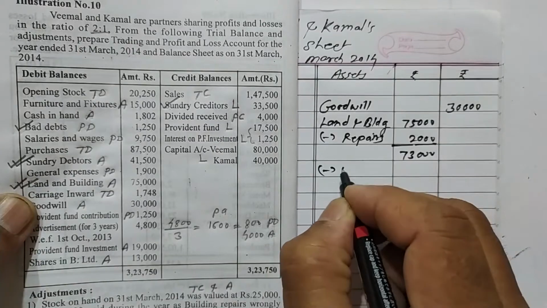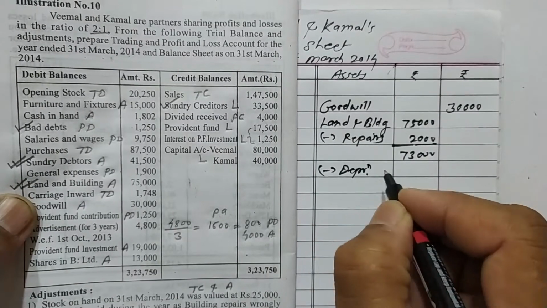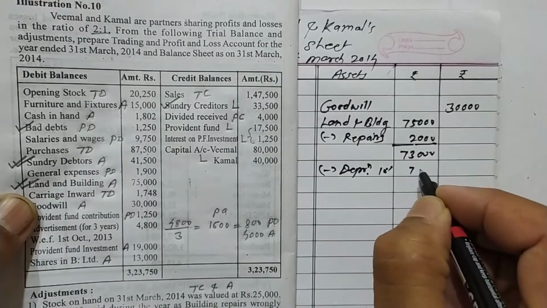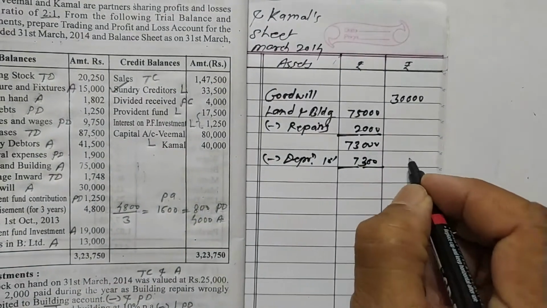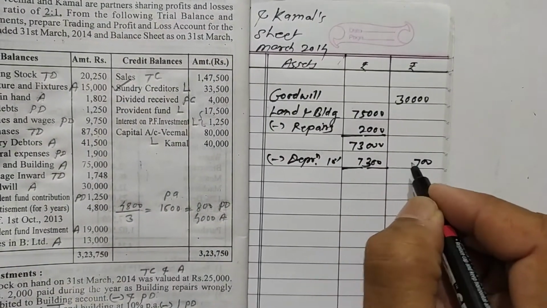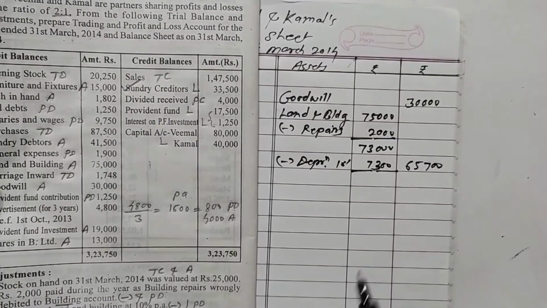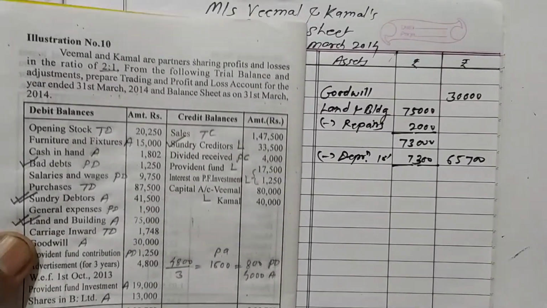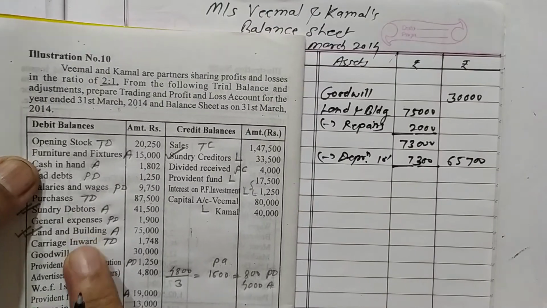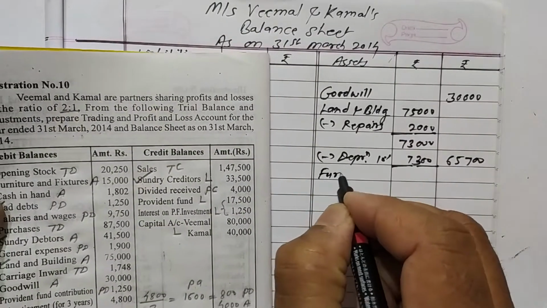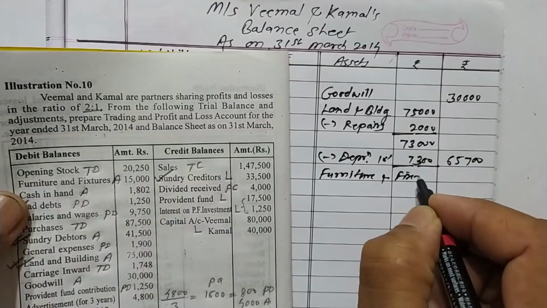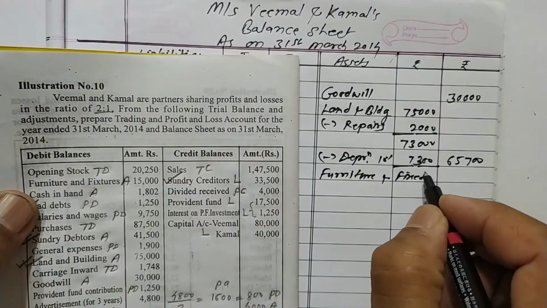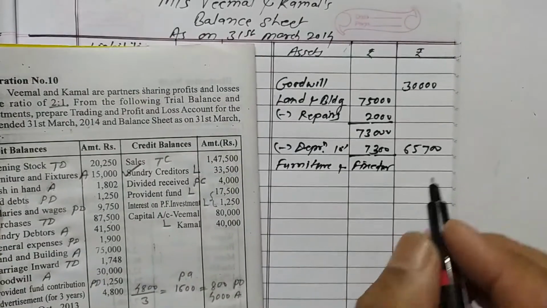Again we have to deduct depreciation at 10%, it comes 7,300. Answer comes 65,700. Now next is furniture and fixture, rupees 15,000.